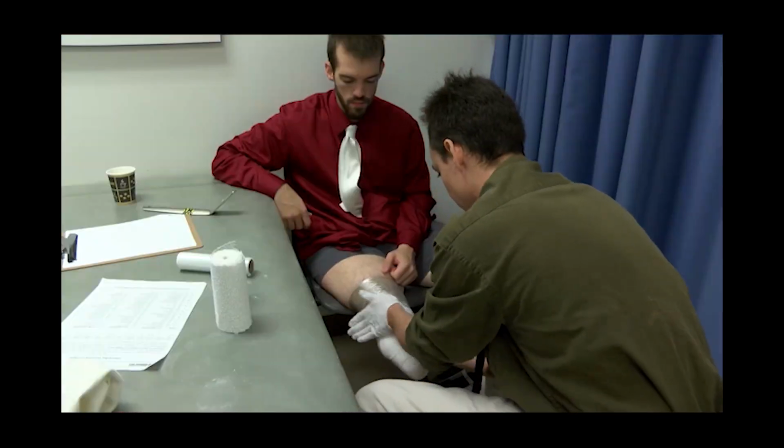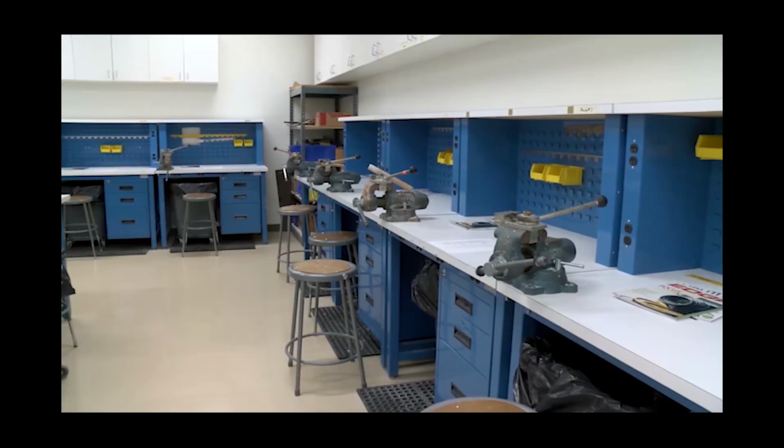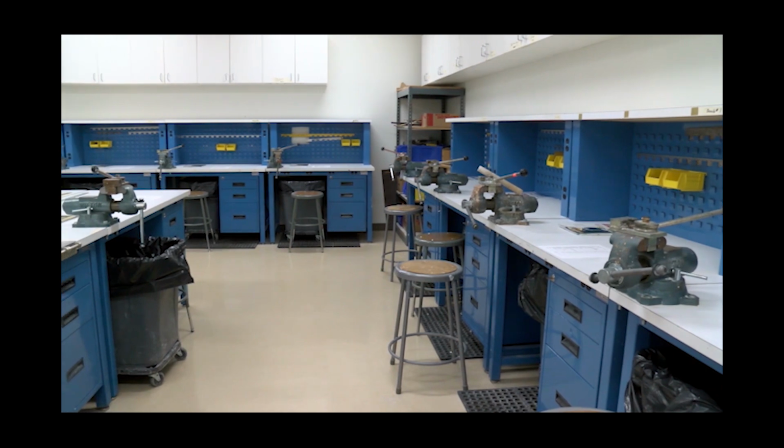We don't have to share patients, we can work with them independently, and each one of our students has enough space to be able to utilize their own workstation within our large laboratories.